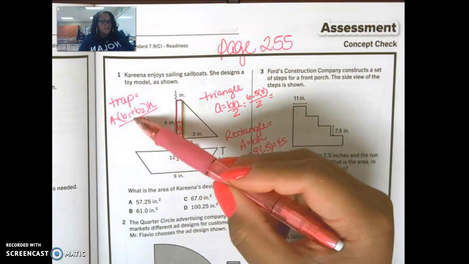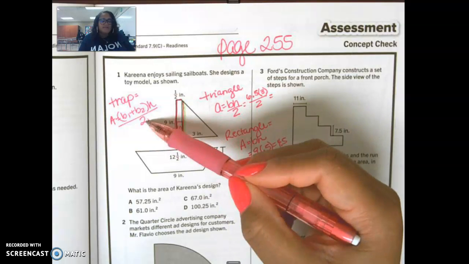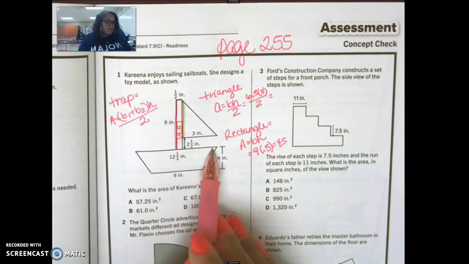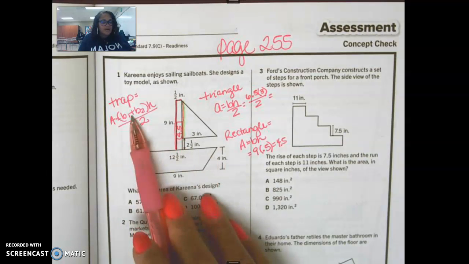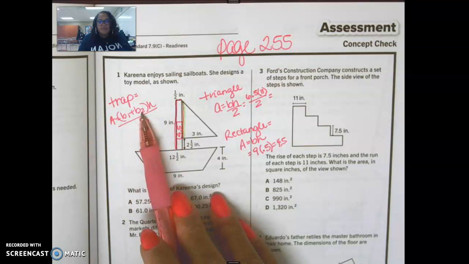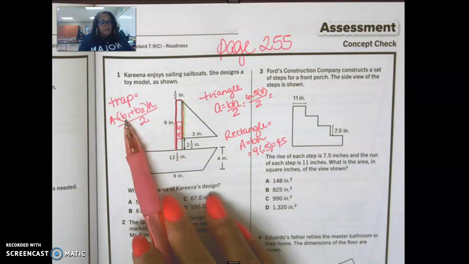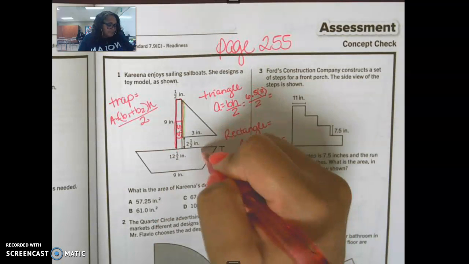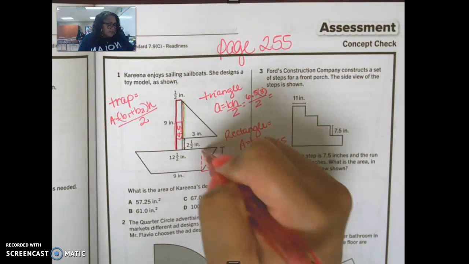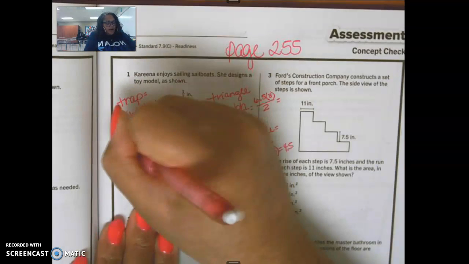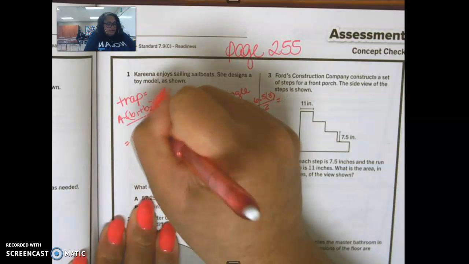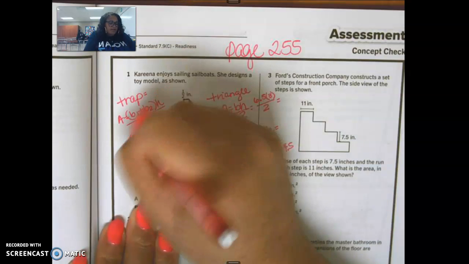And then my base 1 plus base 2 times the height divided by 2 for my trapezoid. So this is the base and this is another base. The order of the bases doesn't matter because we're adding, and addition is commutative, meaning I could put 12.5 here or I could put 12.5 here. I could put 9 here or I could put 9 here. The height of my trapezoid is this right here, which is 4. So I've got 12.5 plus 9 times the height divided by 2.